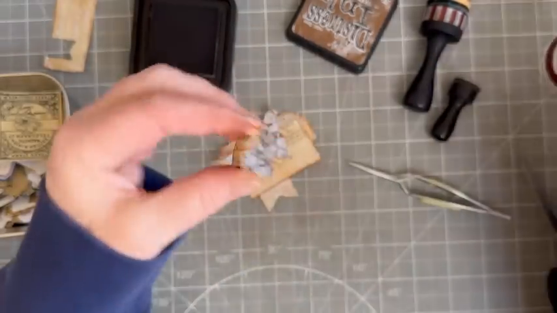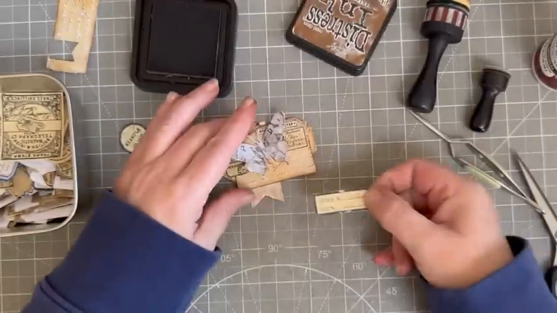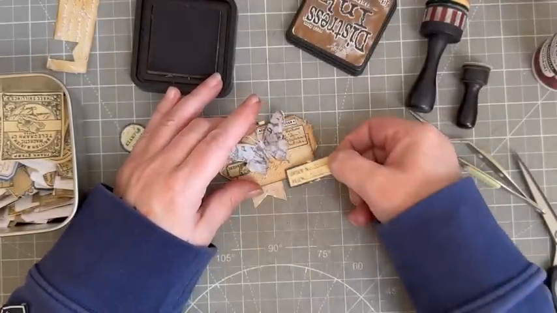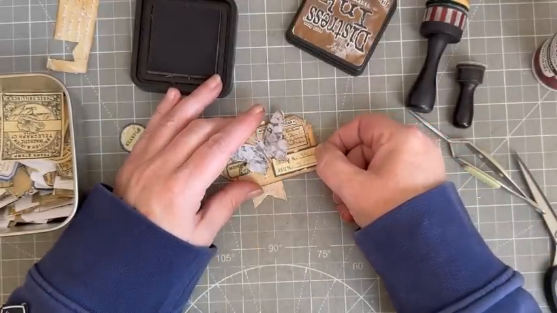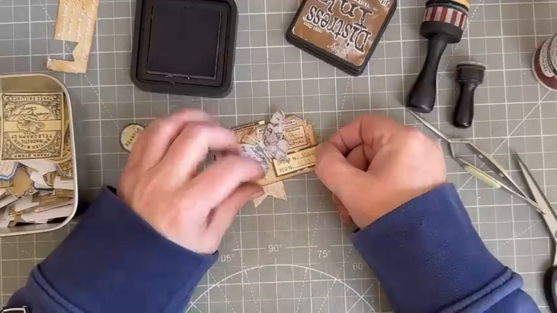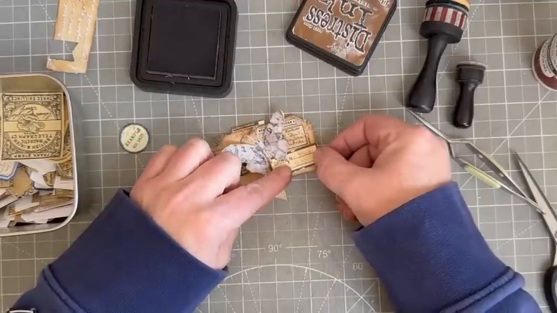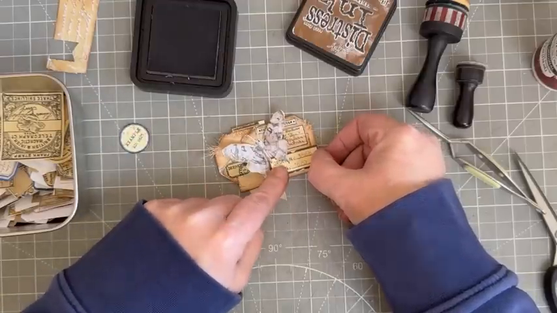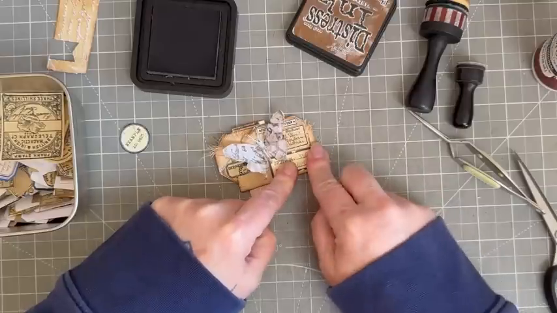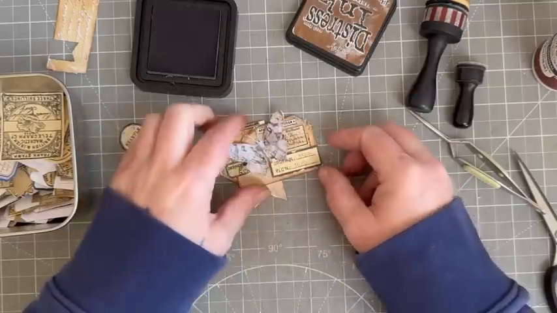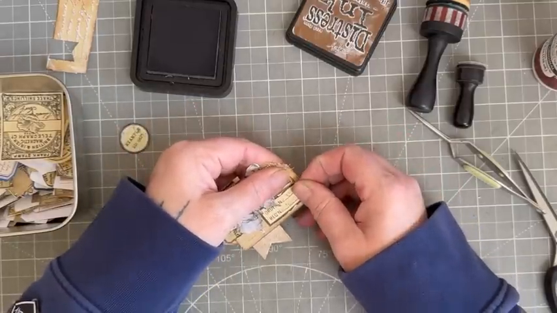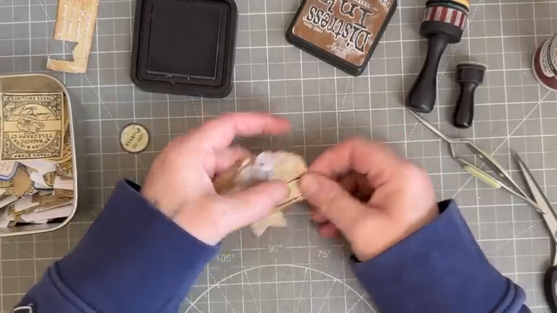I want a little bit hanging over the edge, and again I'm watching my angles, so I don't want it to come in flush, so I'm just moving it up a little bit. I'm going to put it under the moth. Make sure it's on straight. That might be good.